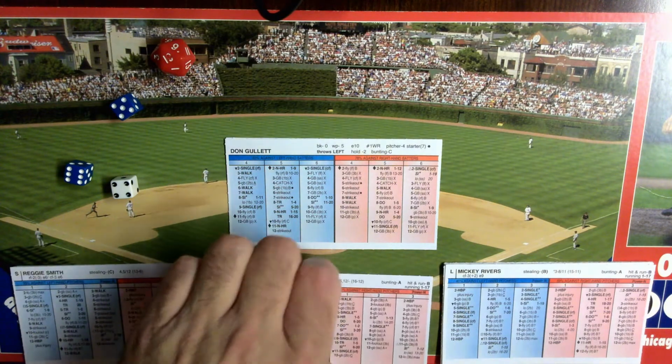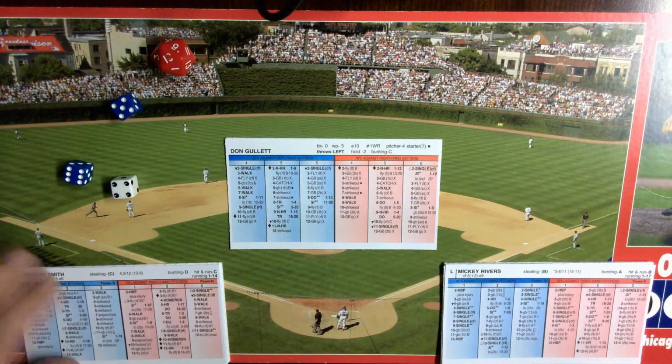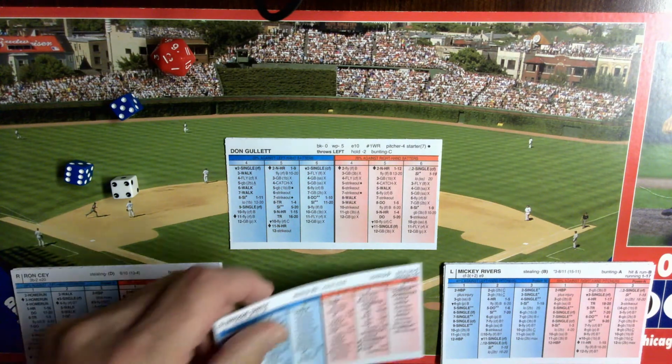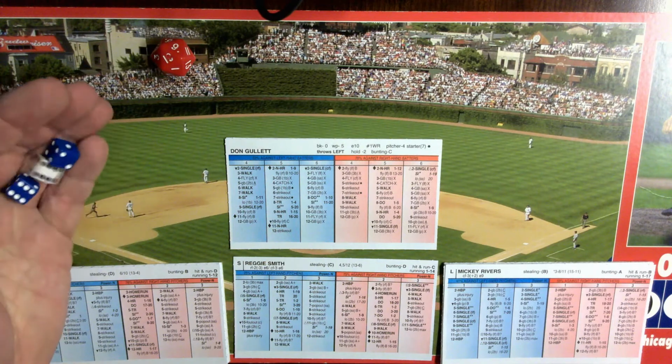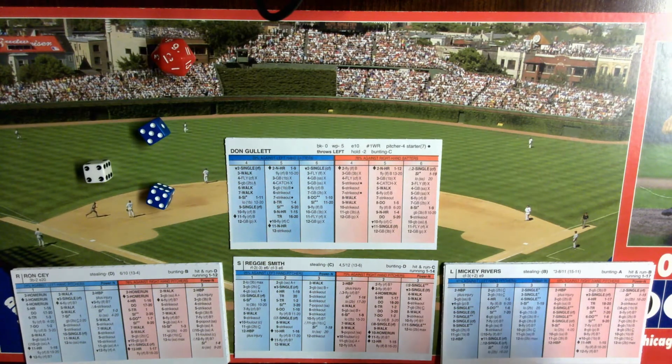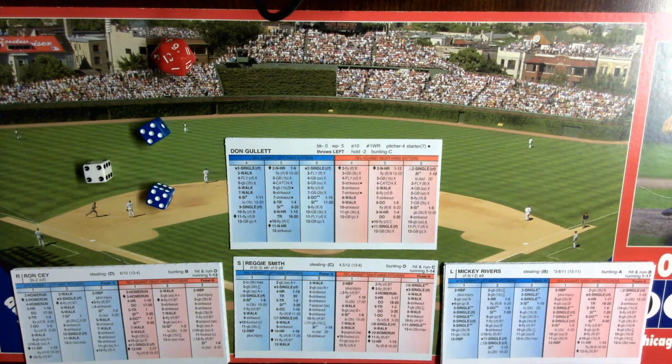So 2 down for the Los Angeles Dodgers. Switch hitting Reggie Smith is up. Smith will be hitting from the right side of the plate against the lefty Gillette. A 4 and a 10 against right-handed batters. A 4 and a 10 is a strikeout. So Gillette retires the side 1, 2, 3. After the first half inning, it's the Dodgers 0 and the Yankees 0.